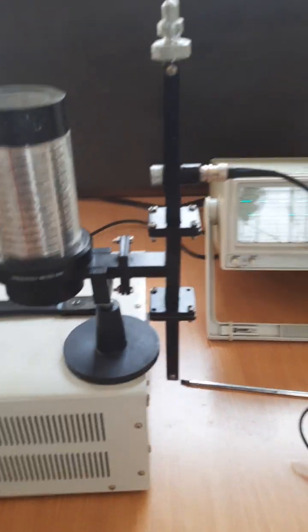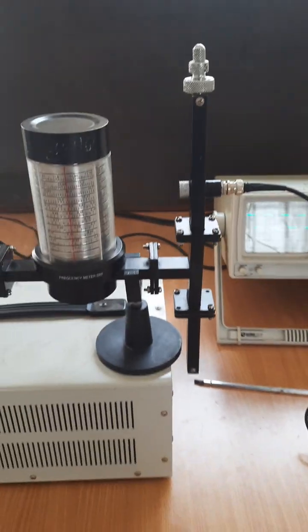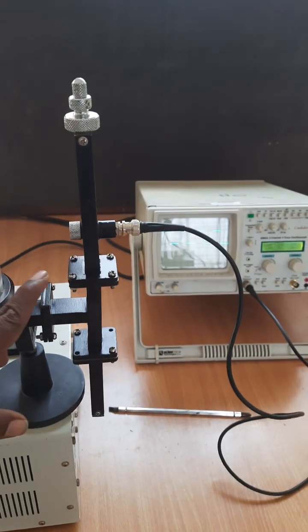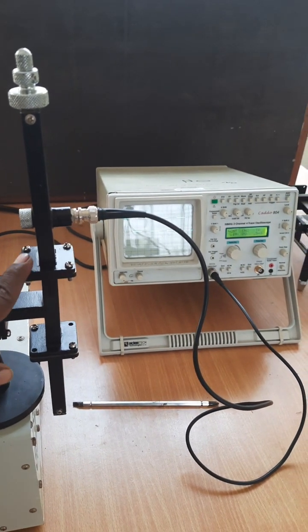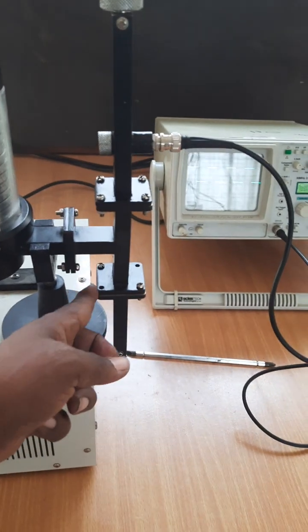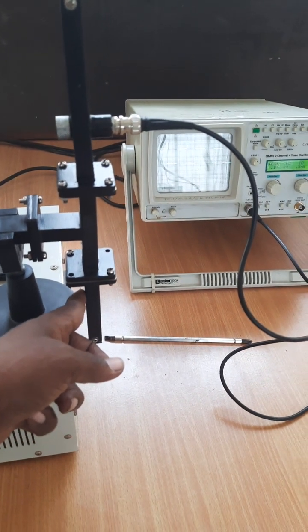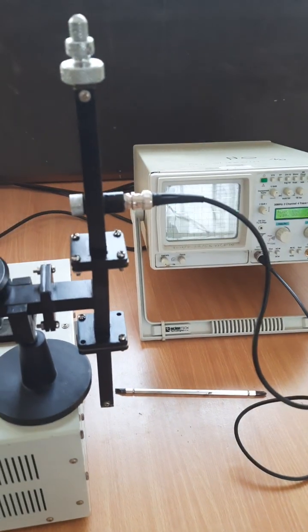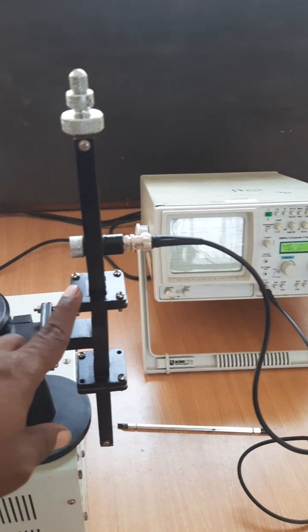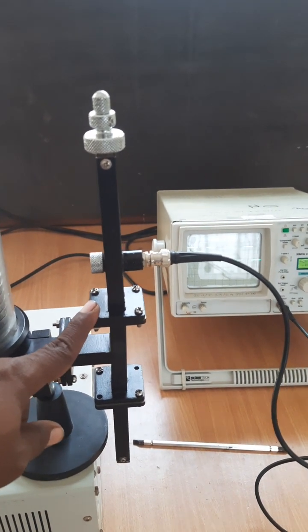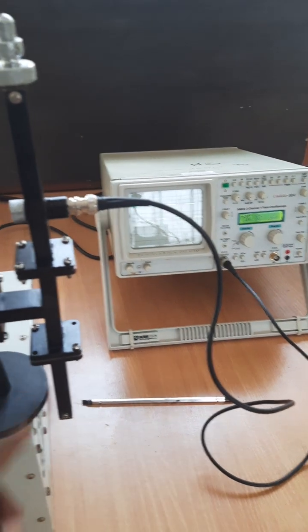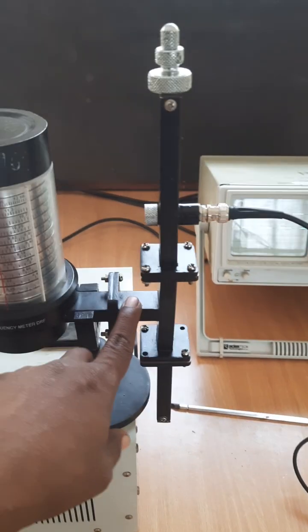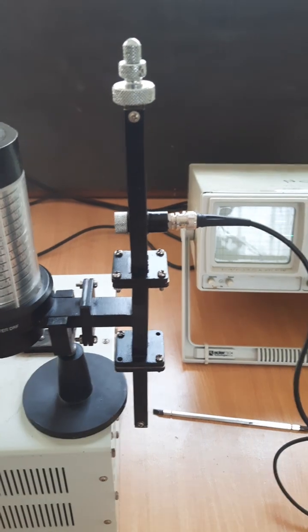Okay, students, I have just shuffled the connection. Now I have connected the output to this particular port and the matched termination to the other port. At port number 1 we are taking the output, port number 2 is terminated, and input is given to port 3.